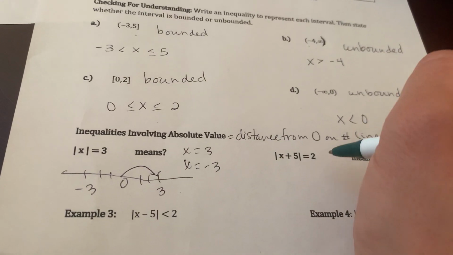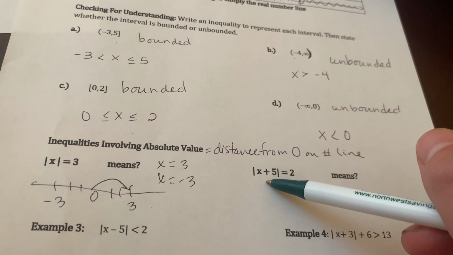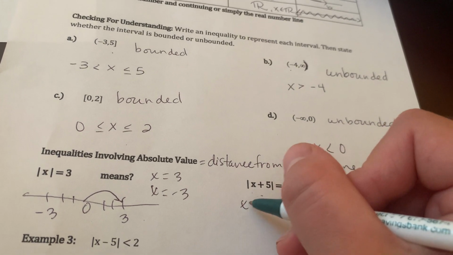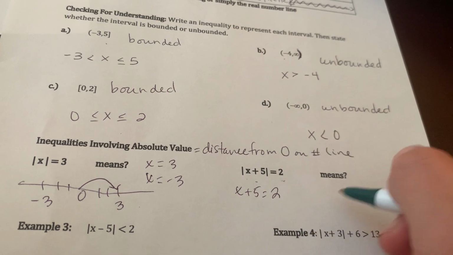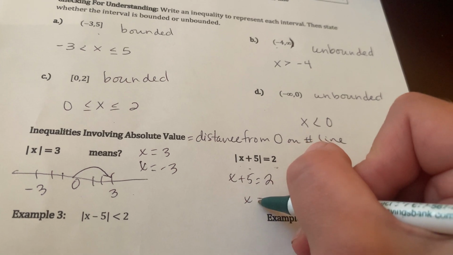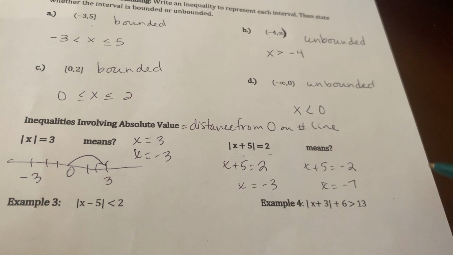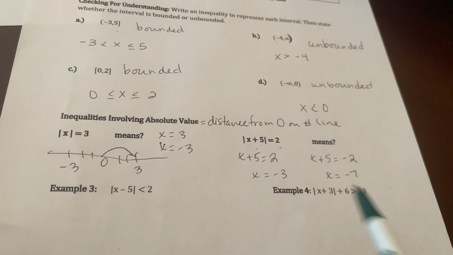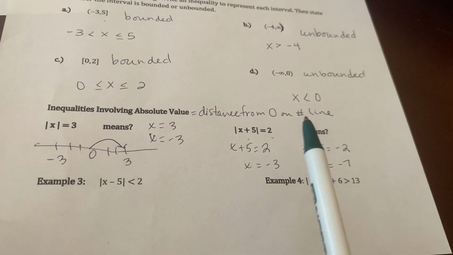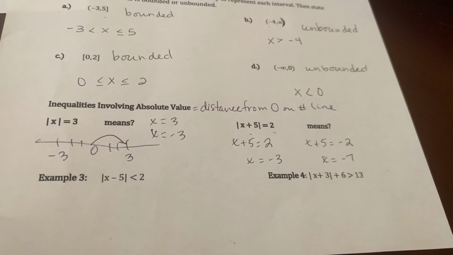Okay, here, if your distance is 2, what could x have been to get a distance of 2? Okay, so you're saying if you wanted a distance of 2, you wanted to be the number 2. If you wanted a distance of 2, you could have been the number -2. Therefore, x would have had to have been -3, and therefore x would have had to been -7 to make that a distance of 2. So you're always going to have two equations because there's two directions for distance. So sometimes we think about it too much when we get another number in there. No, 2, -2, 3, -3.